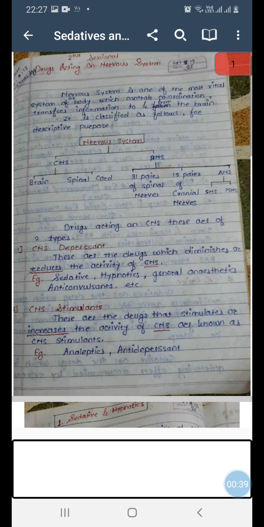As the name suggests, the central nervous system is the part of the nervous system which lies in the central axis of our body, and which is composed of the brain and spinal cord. While the peripheral nervous system lies in the peripheral parts, away from the center of your body, and it is a collection of nerves which consists of 31 pairs of spinal nerves, 12 pairs of cranial nerves and the autonomic nervous system, which acts independently. And this autonomic nervous system is further divided into the sympathetic nervous system and the parasympathetic nervous system.